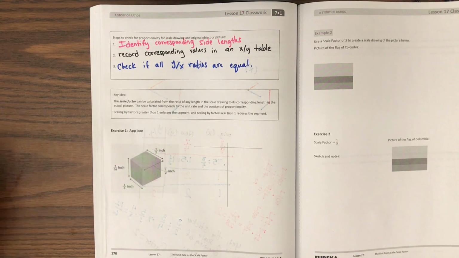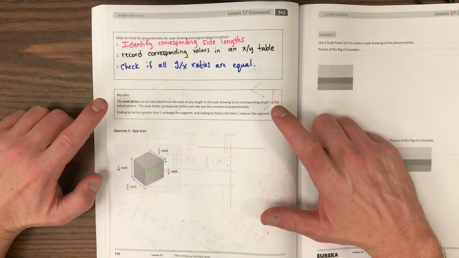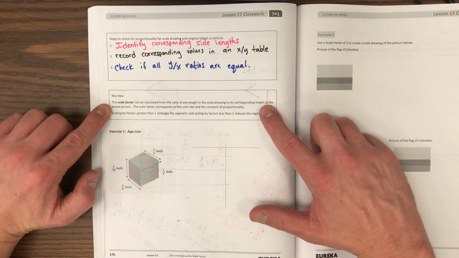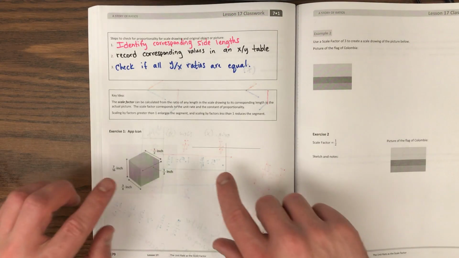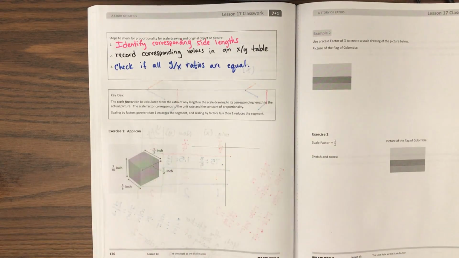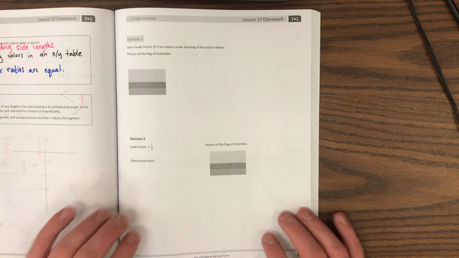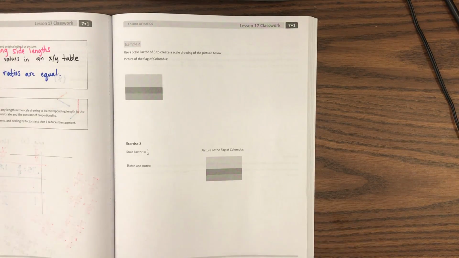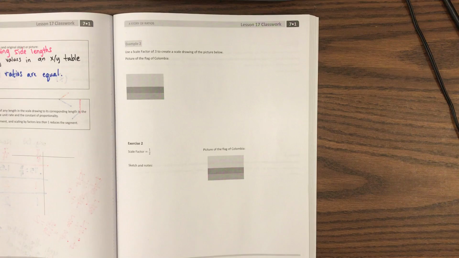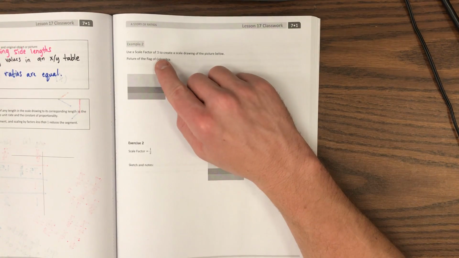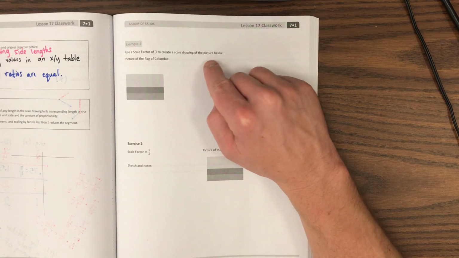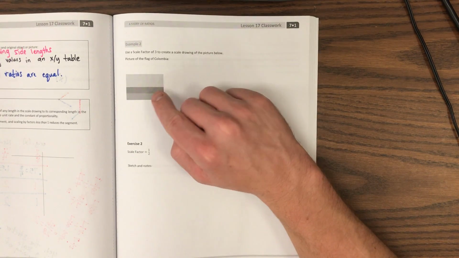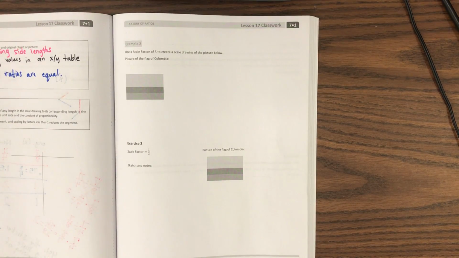So essentially everything I just said is the stuff that's here in the key idea, so we don't need to read that. And I'm not a big fan of this exercise 1 app icon, so instead, let's look at these flags. I do like drawing these flags. And there's something important here that I can show you. They want us to use a scale factor of 3 to create a scale drawing of the picture below, and this is a picture of the flag of Colombia.